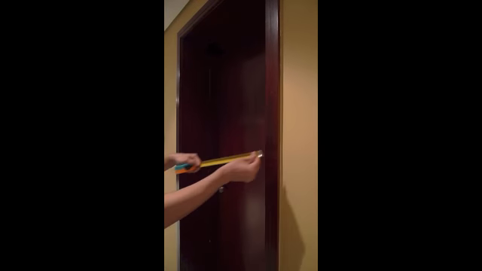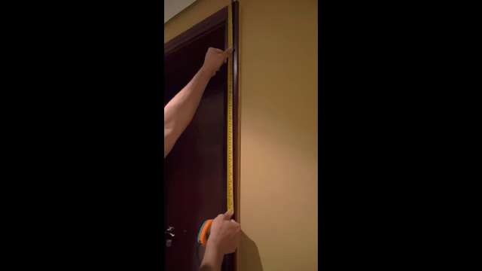For a door, we must measure the width and height. Measure the width from the outside corners frame to frame, and then the height the same way we measure the ceiling height.